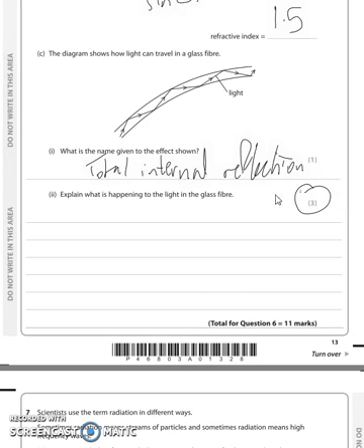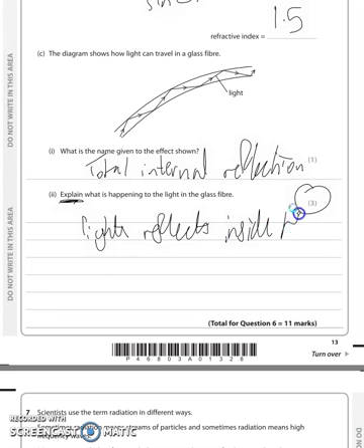So for 3 marks, explain. So you should use the word because. So light reflects inside the fiber. What do we know about total internal reflection?